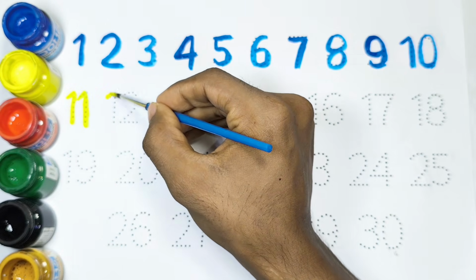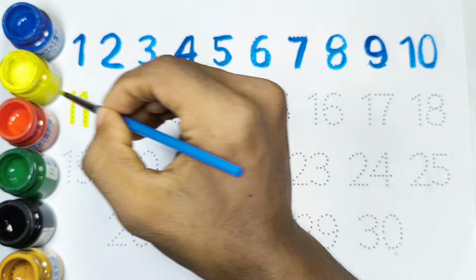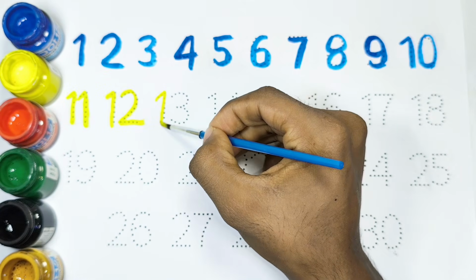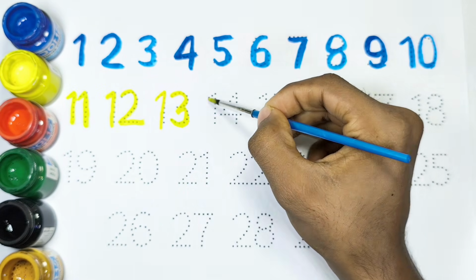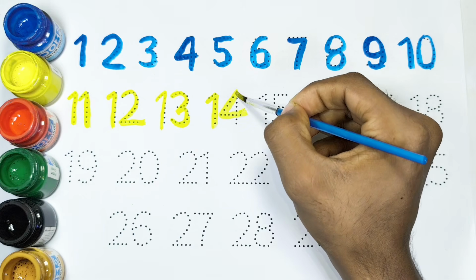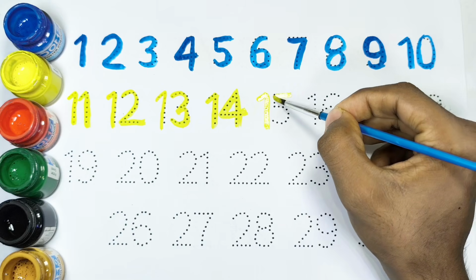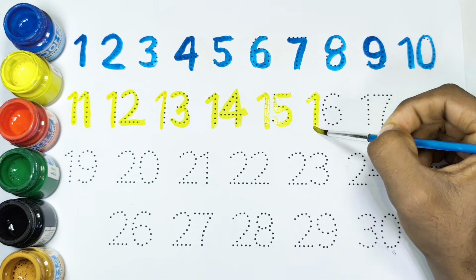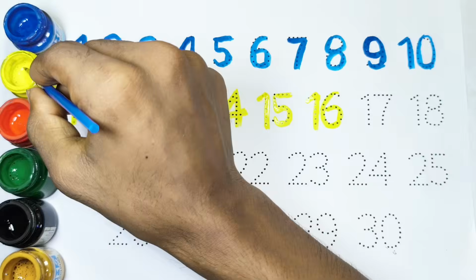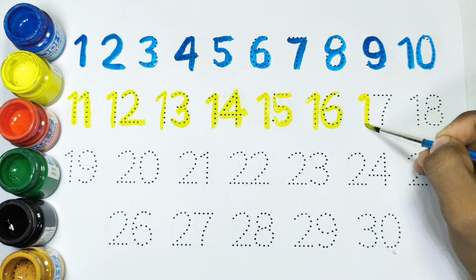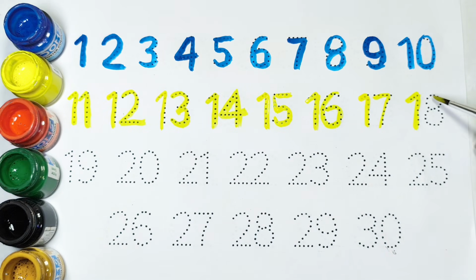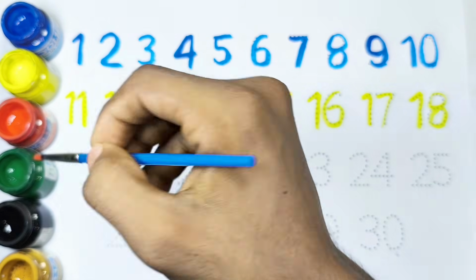11, 12, 13, 14, 15, 16, 17, 18. Now you draw 19. The numbers of 19 and use red color.